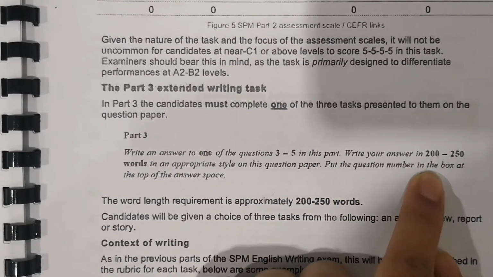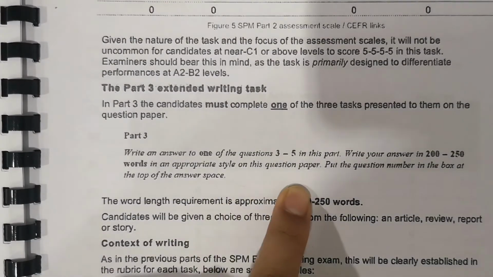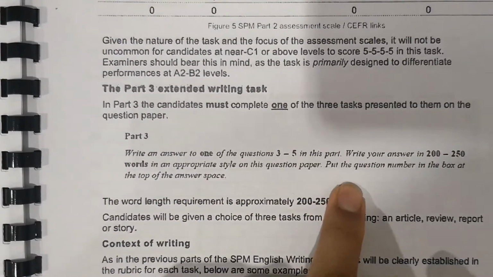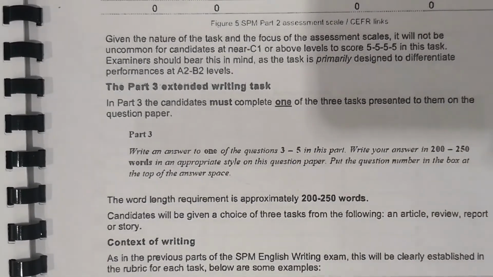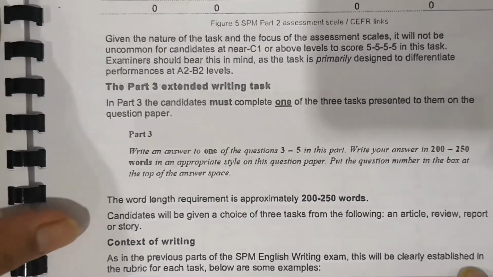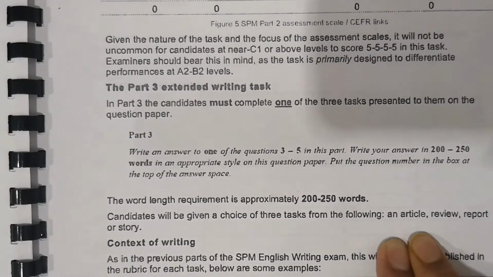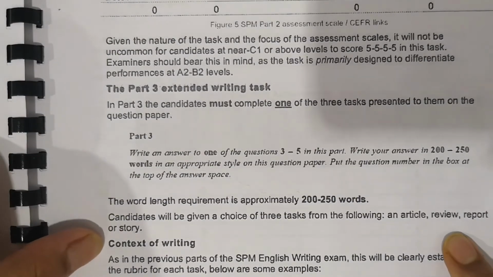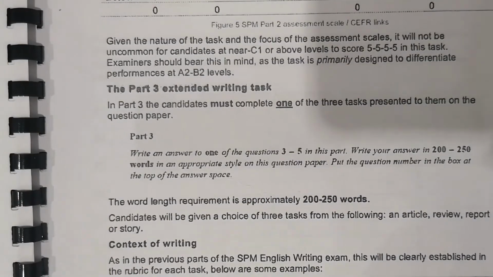Okay, write your answer in 200 or 250 words in an appropriate style on this question paper. Put the question number in the box at the top of the answer space. So remember, you have to put the question number in the box. Let's say you choose 4, then you put number 4. Okay, and vice versa. Okay, so you have to choose either an article, review, report, or story. Well, mostly, I think an article or a story would be best for you who are quite used to the styles. Okay.